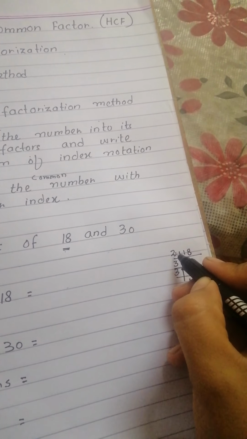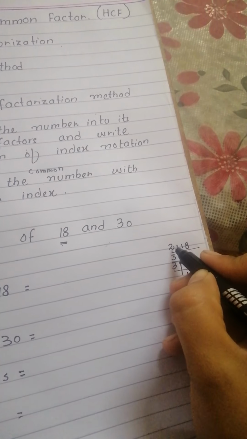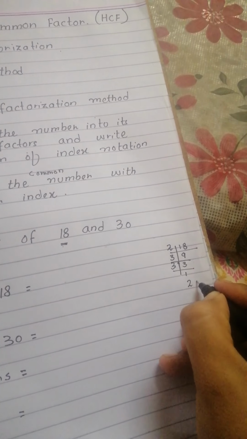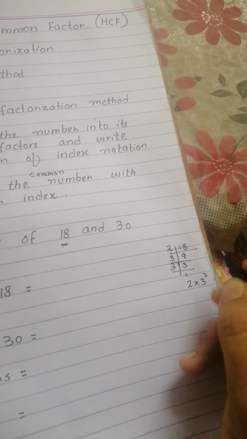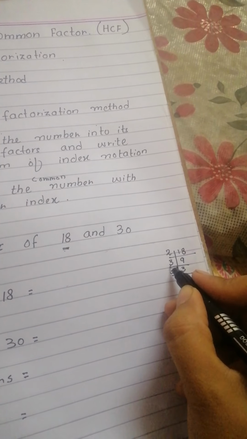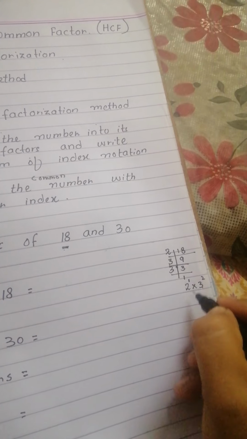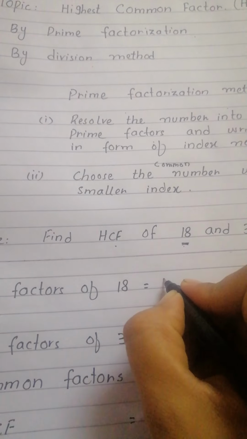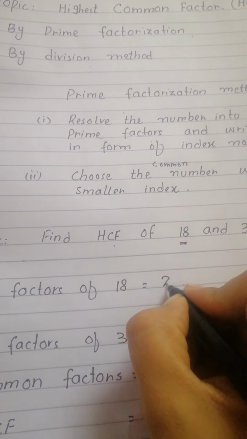So my prime factors are 2 into 3 into 3 and the index notation is 2 into 3 power 2. It means 2 is 1 time and 3 is repeating 2 times. So 2 power 1 means 2. So the prime factors of 18 in index notation are 2 into 3 power 2. Is it clear?